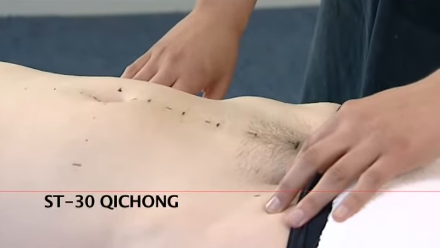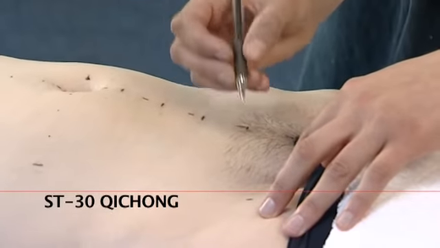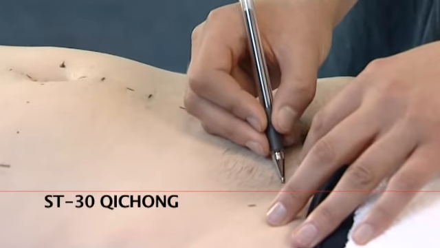Stomach 30 is on the lower abdomen, level with the superior border of the symphysis pubis, level with Ren 2.